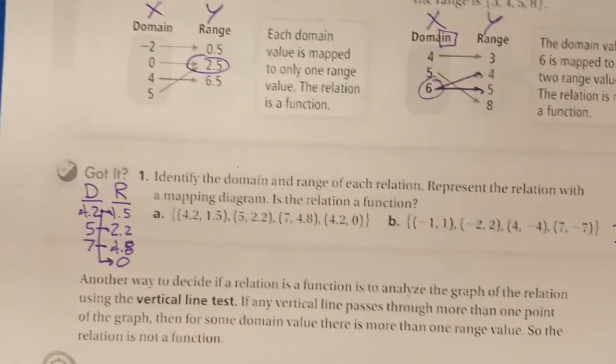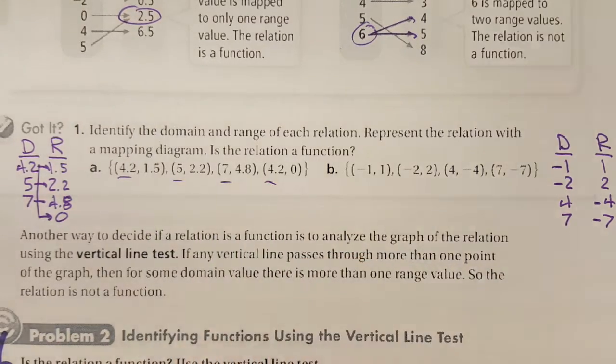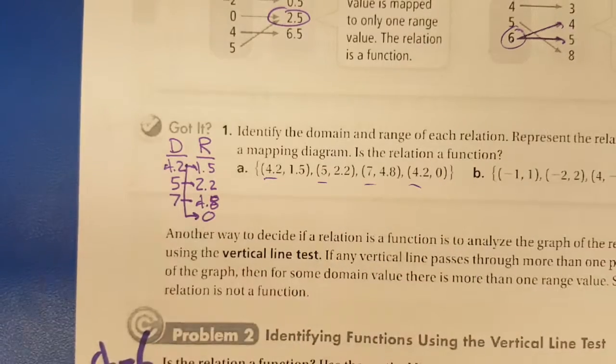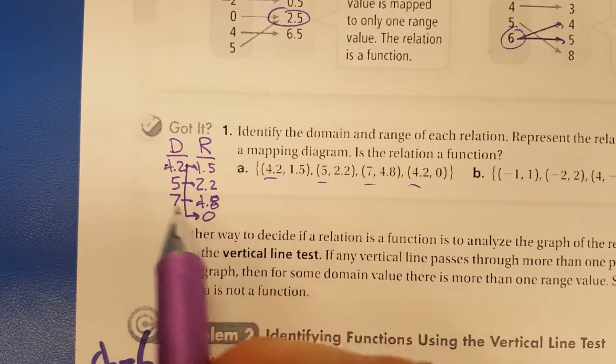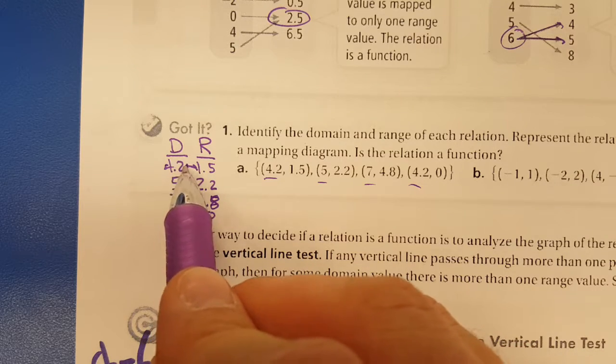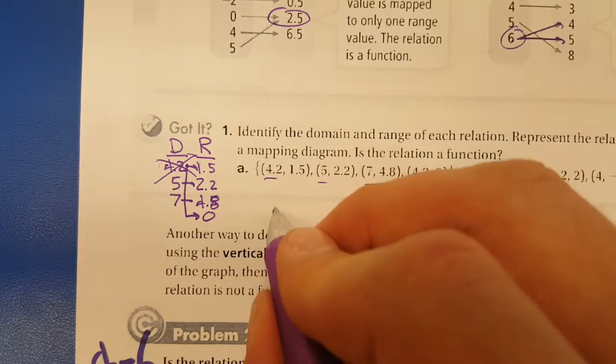All right, so if you look at the Got Question, I do the exact same thing. I take all the x values and I put them in one list. So as you can see, here's all the x values. Notice 4.2 shows up twice, so I only list it once. And then here's all of the y values in a list. I map them. 4.2 maps onto two numbers, so right away that can't work. So this is not going to be a function.